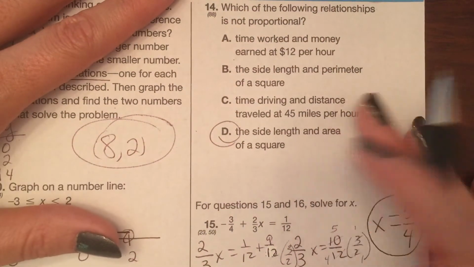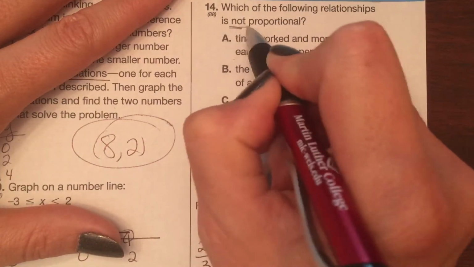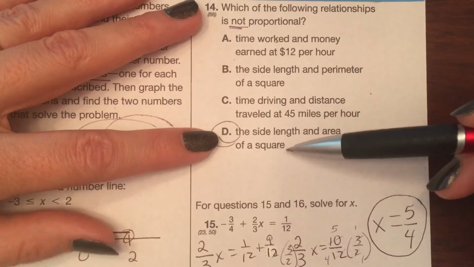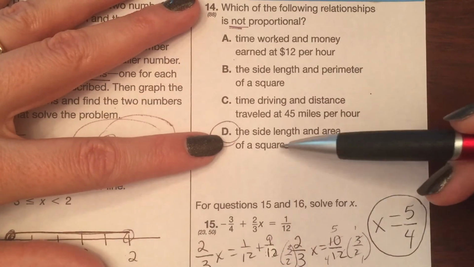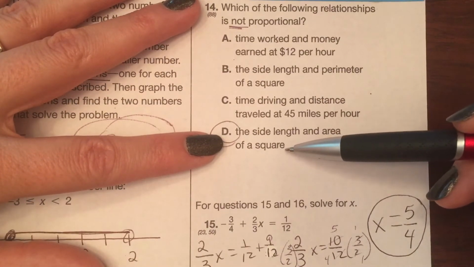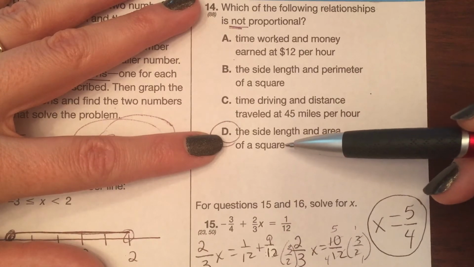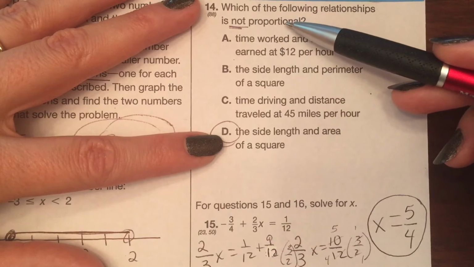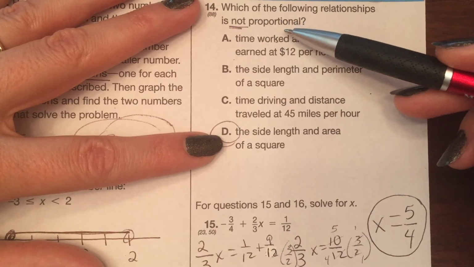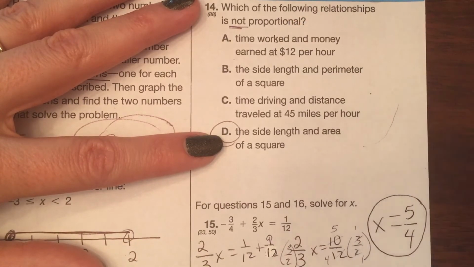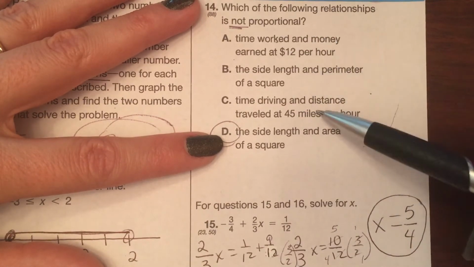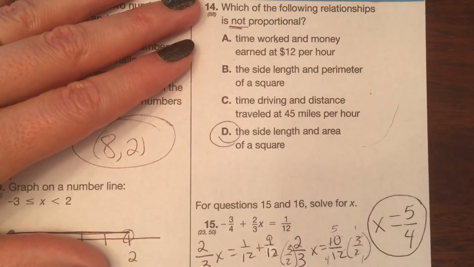Which of the following relationships is not proportional? Hopefully you saw that not word. Okay, and you should have chosen D. Think about what happens when we find the area of a square. We have side squared. Anytime we're going to square something, our line is not going to be a straight line. Okay, remember it's going to look like a curve like that. Okay, these other ones will create straight lines that go through the origin.